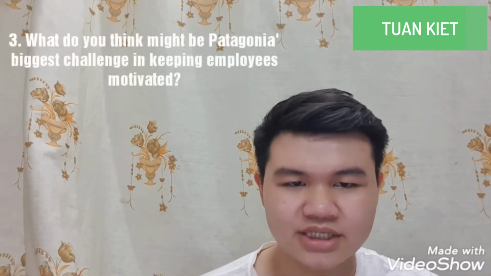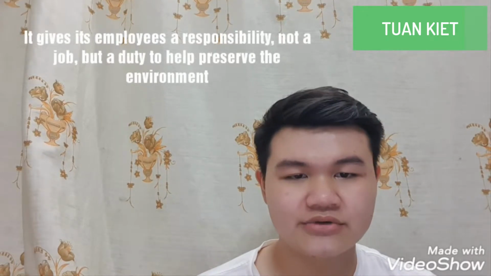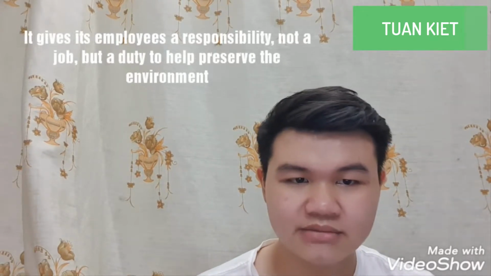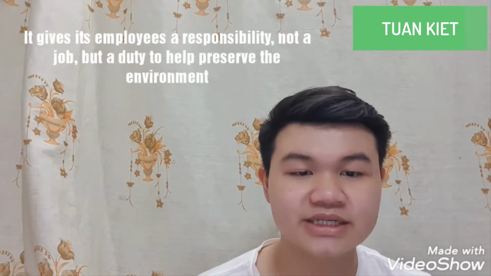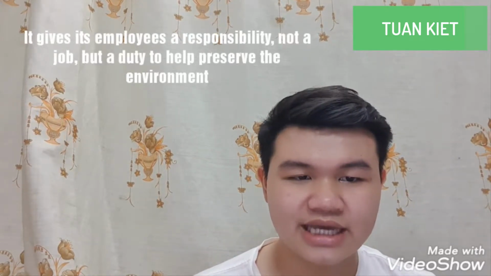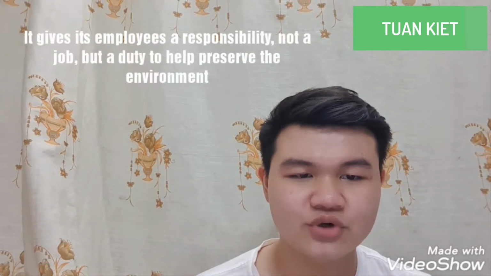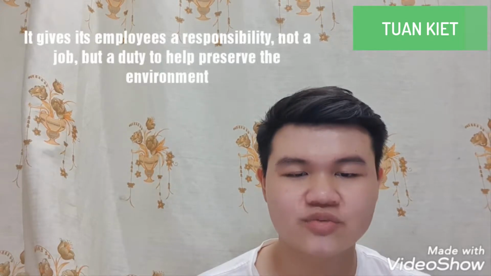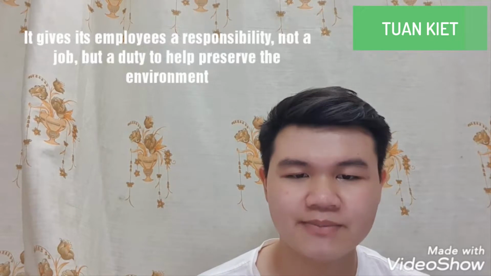And question number 3, what do you think might be Patagonia's biggest challenge in keeping employees motivated? It gives its employees a responsibility, not a job, but a duty that they have to be able to help and preserve the environment. That means that they have a social responsibility to control the products that the company produces and have the obligations to be able to handle the challenge of product testing, which would help employees stay motivated.